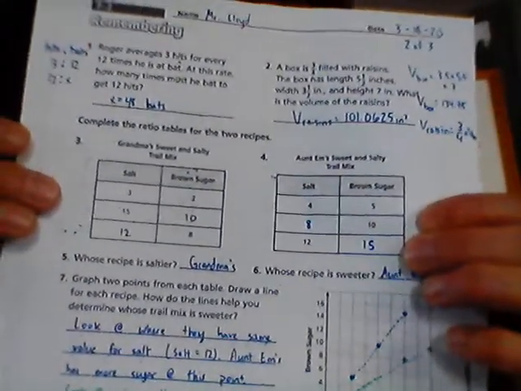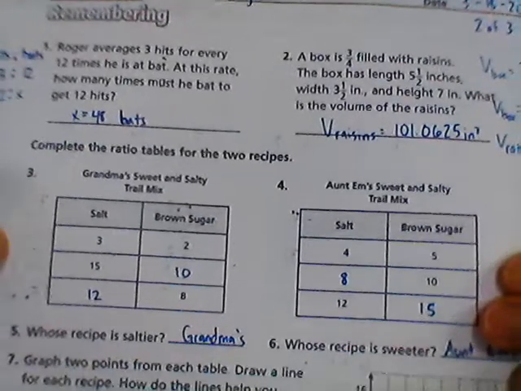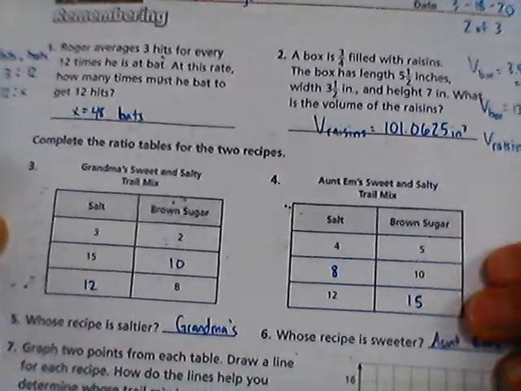Okay, so take a peek there at the calculator and go ahead and make your corrections as needed. All right, so I'm going to walk you through 3 and 4 by just showing you. 3, I filled out the table here. The ratio is 3:2, salt to brown sugar. So you just fill in the missing values.